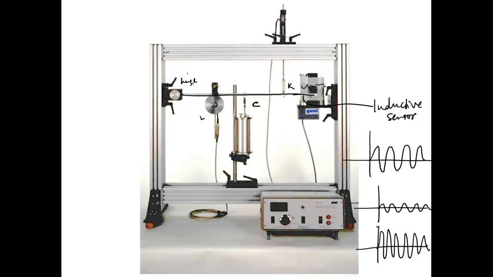All this would correspond to the displacement of the beam at this end, and we could find the frequency of this kind of output, and then that could be correlated with the frequency of the beam, the natural frequency or the damped frequency. So this is another application of this type of sensor that we generally use in our labs.